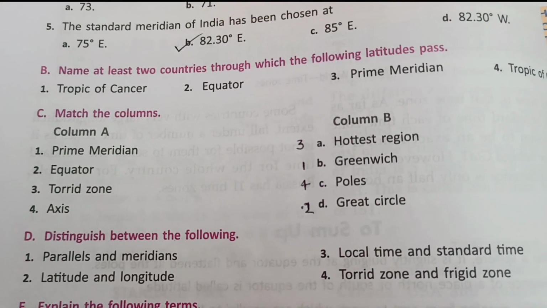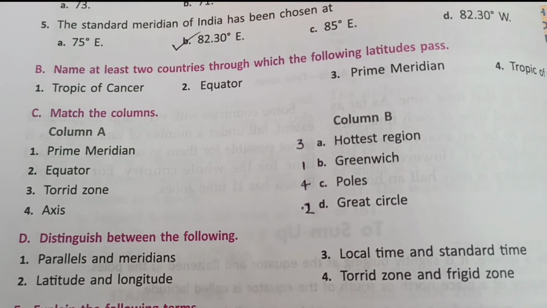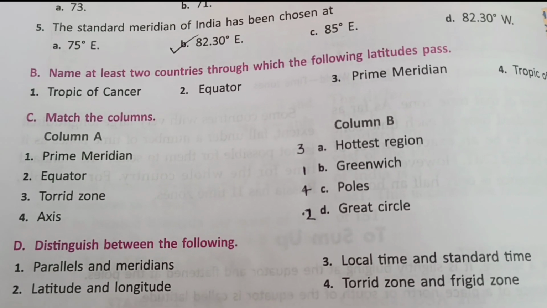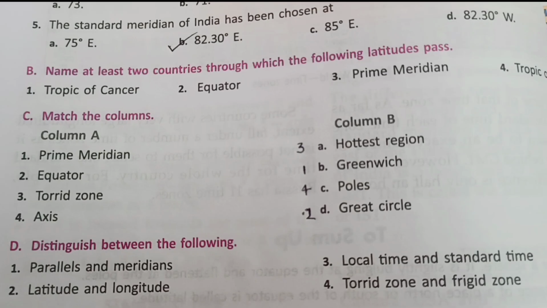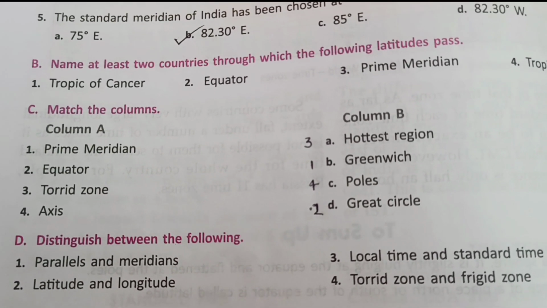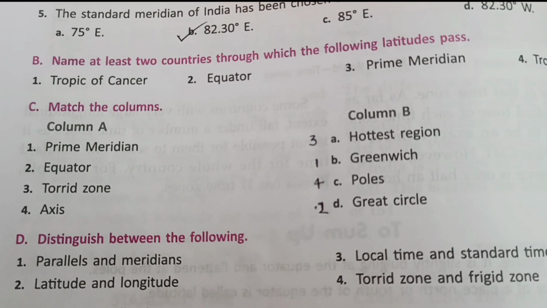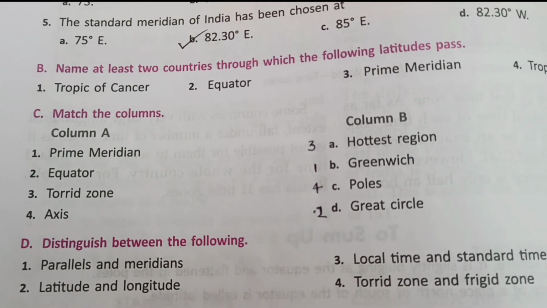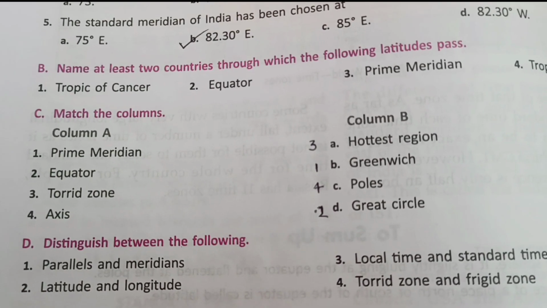Now number C. Match the columns. Number 1. Prime meridian. Answer is B, Greenwich. Number 2. Equator. Answer is number D, Great Circle. Number 3. Torrid zone. Answer is number A, hottest region. Number 4. Axis. Answer is number C, poles.